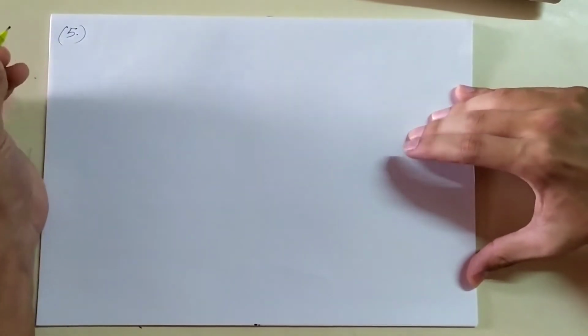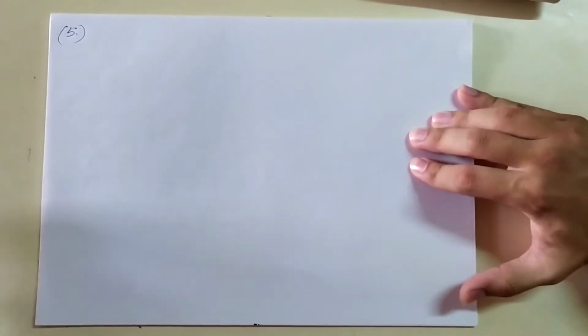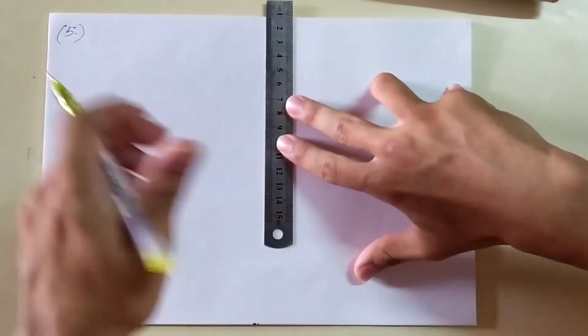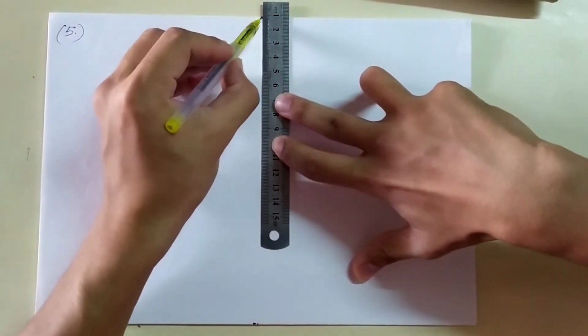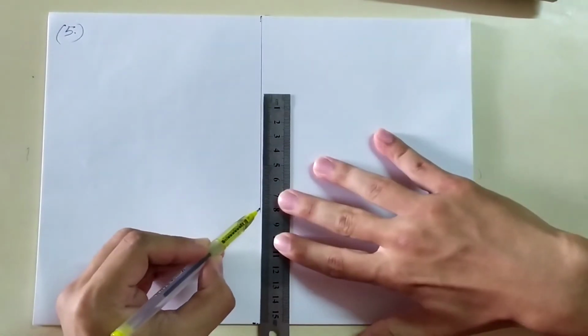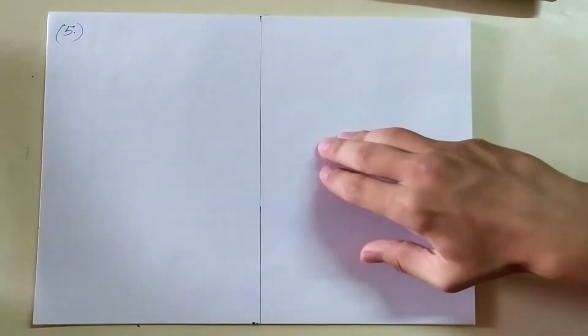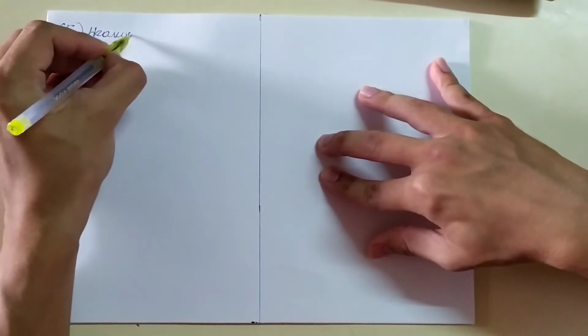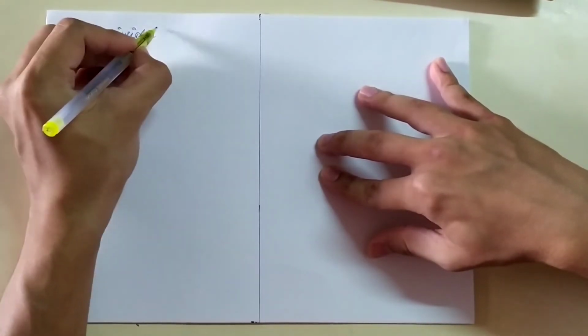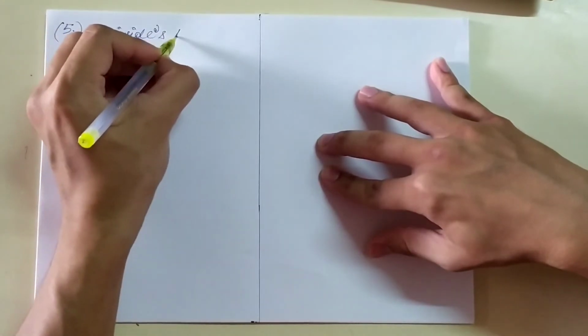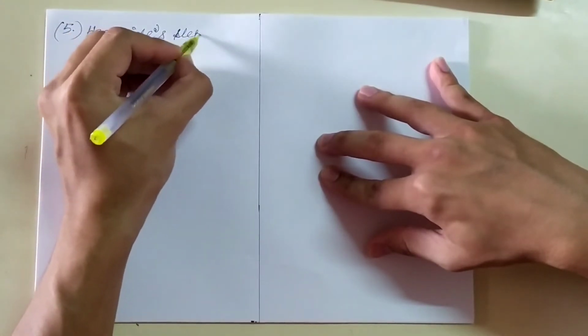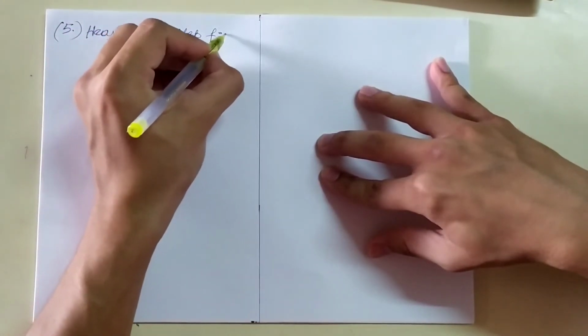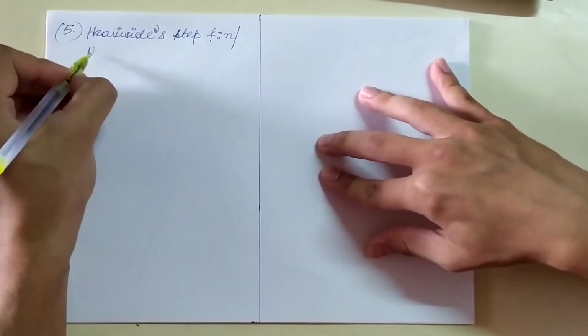So the fifth one is Heaviside's step function or unit step function.